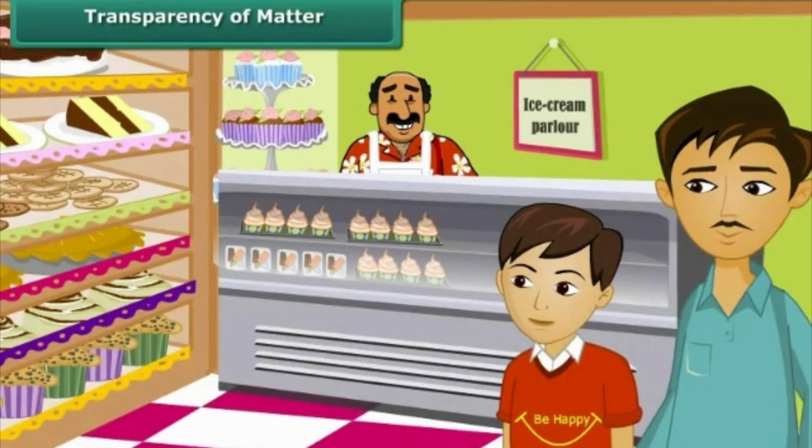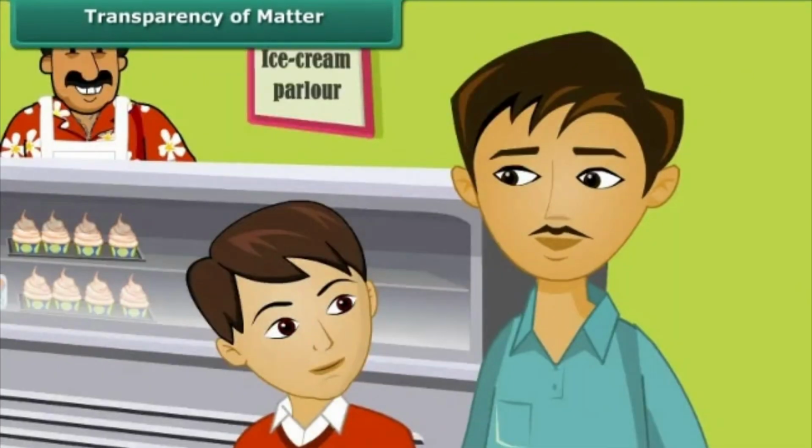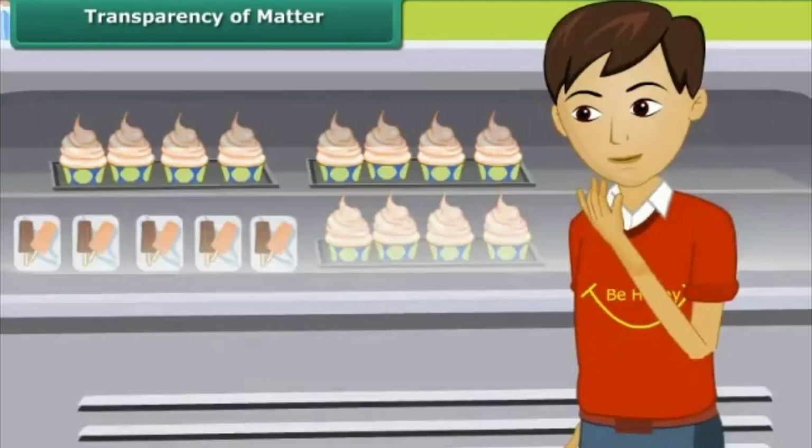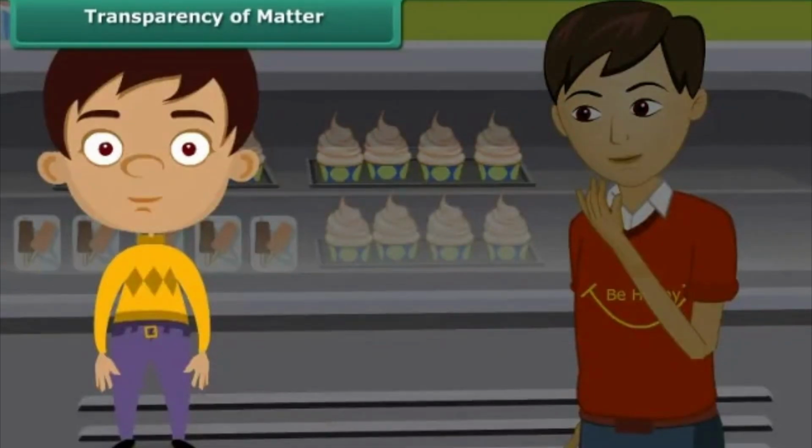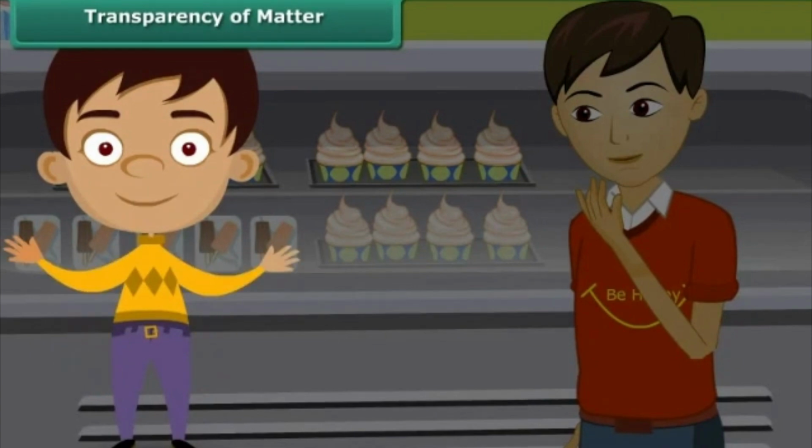Ashish's father took him to an ice cream parlor one day. He asked Ashish to choose a flavor. Ashish decided to take a look. The ice creams were placed in a refrigerator with glass tops. Ashish could very easily choose a flavor without any assistance from the person at the counter.